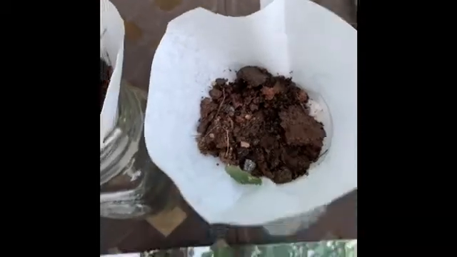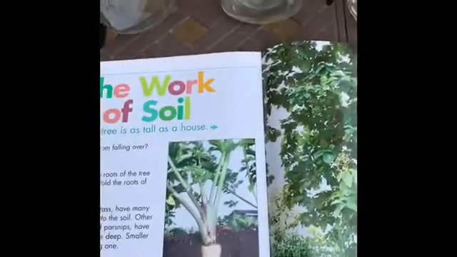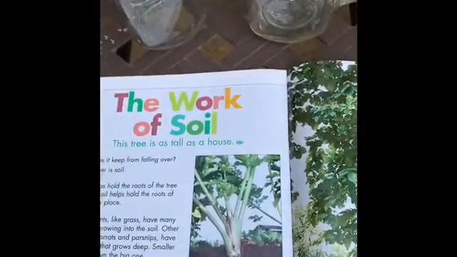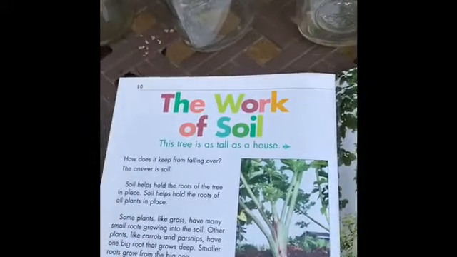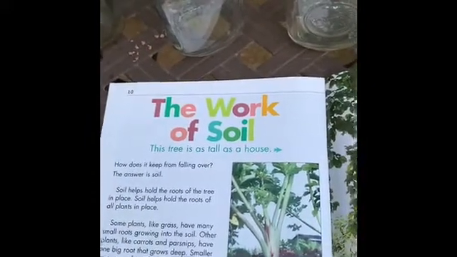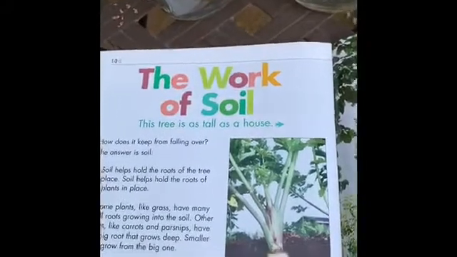So what we're going to do today is talk a little bit about soil and why it's important, and look at the rate that water is absorbed in the soil, because we know water is very important.